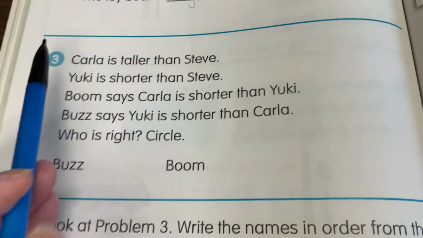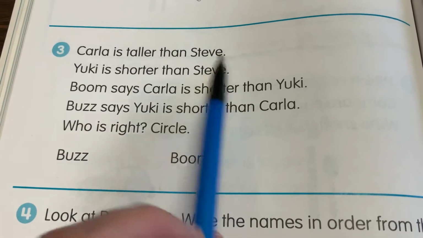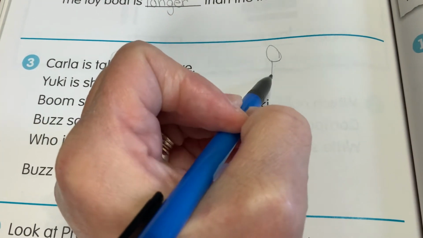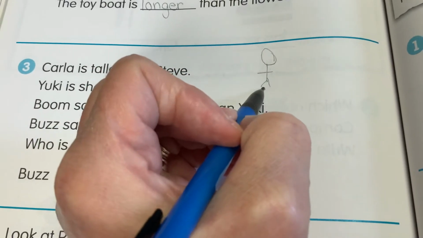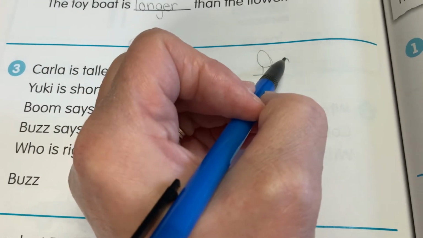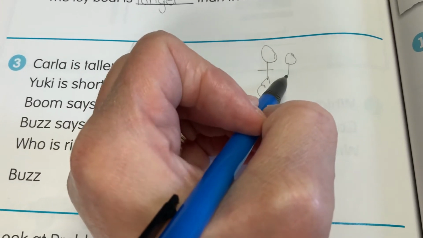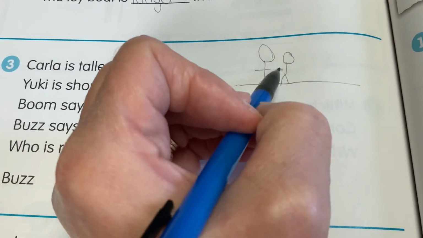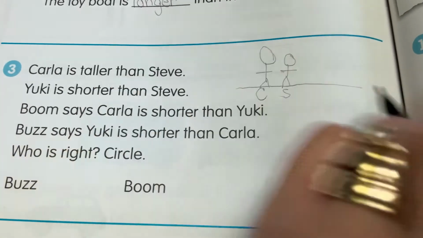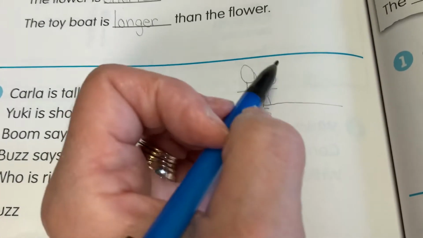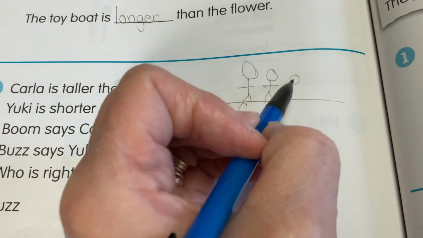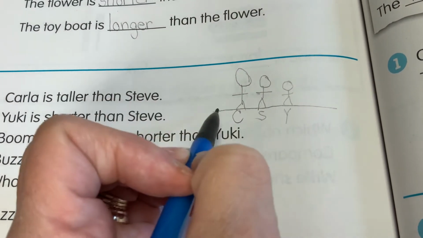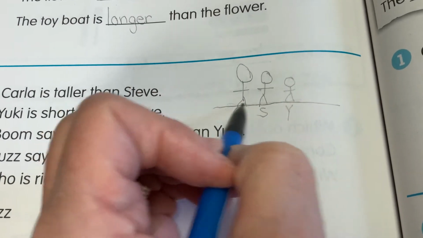Okay, Carla is taller than Steve. So I'm going to draw Carla. That's Carla, and she is taller than Steve, so I'm going to have to make Steve a little bit shorter. I'm going to have to put them all at the same line here. So this is Steve, and Yuki is shorter than Steve, so Yuki has to be shorter than Steve here. This is Yuki.